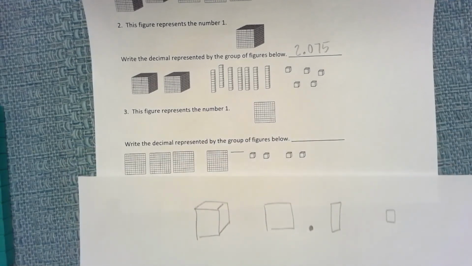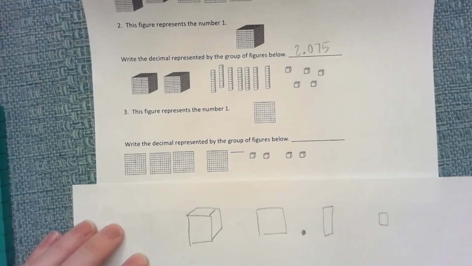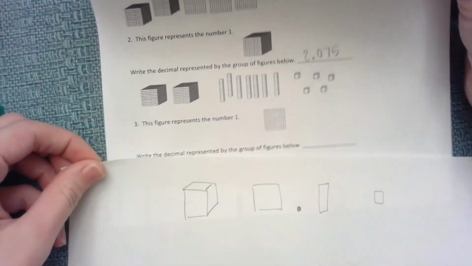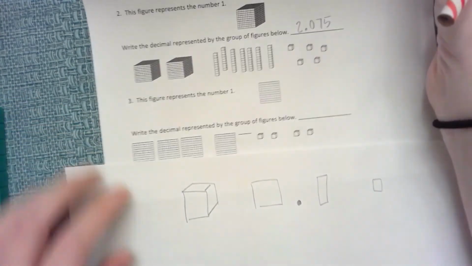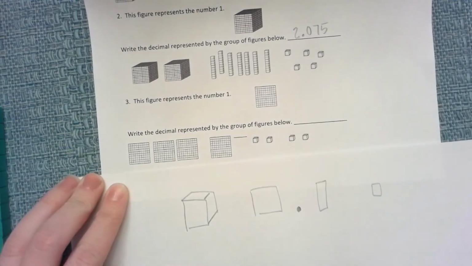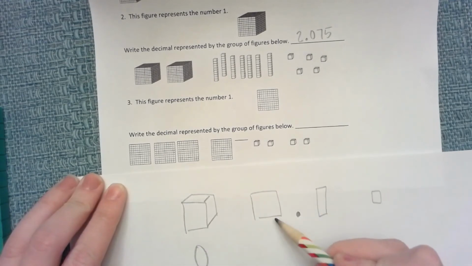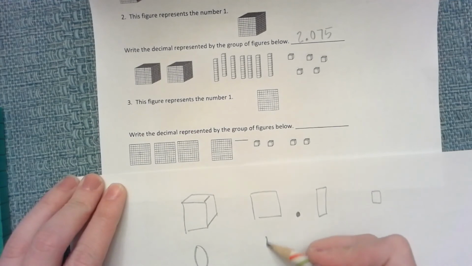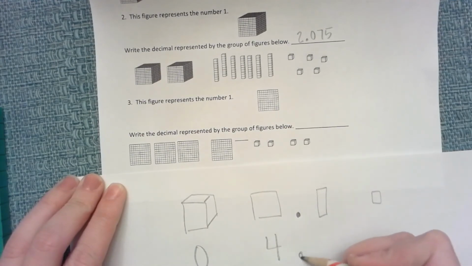Okay, now let's go down and take a look. I don't have any cubes. That's fine. So because of that, I'm just going to leave it as a 0. Do I have any squares? Yes, I do. 1, 2, 3, 4. So I'm going to put 4 there. I bring down my decimal point.